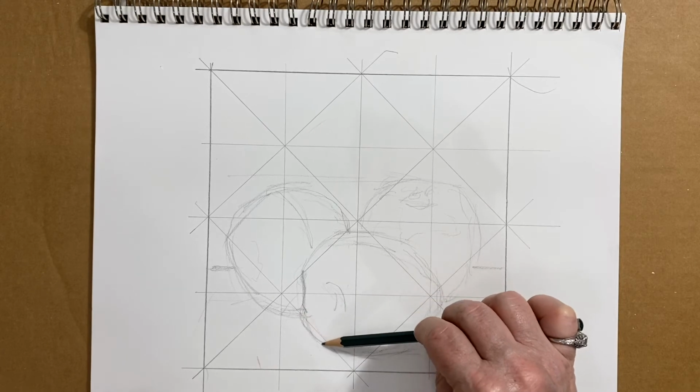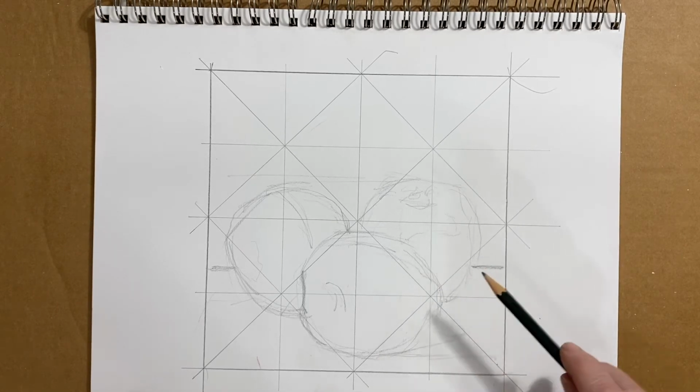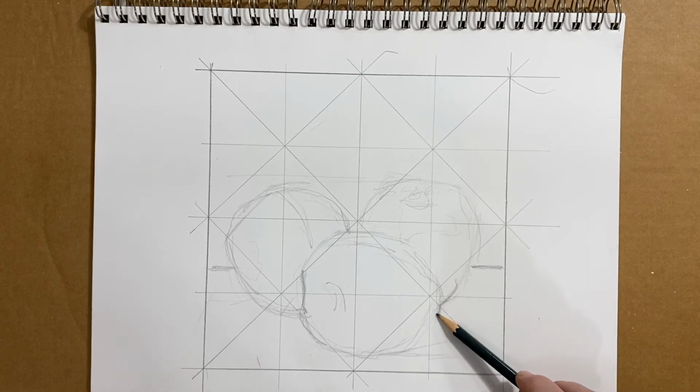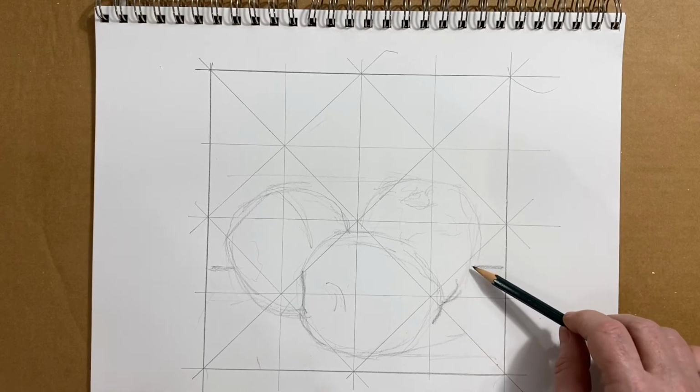Looking for places where there is more or less contrast, and I draw a little heavier where there's more. Showing the cast shadow that goes to the right on both of those right apples. Showing that sharp intersection between those two apples.